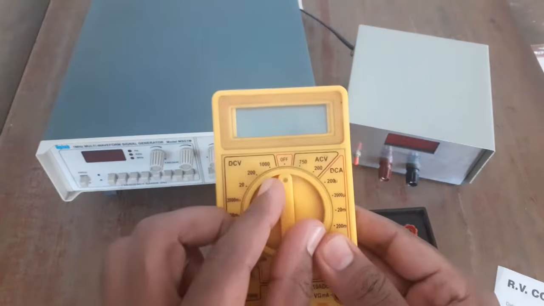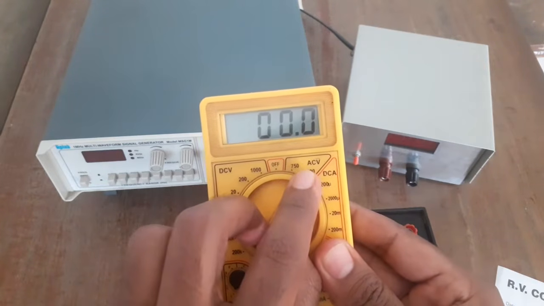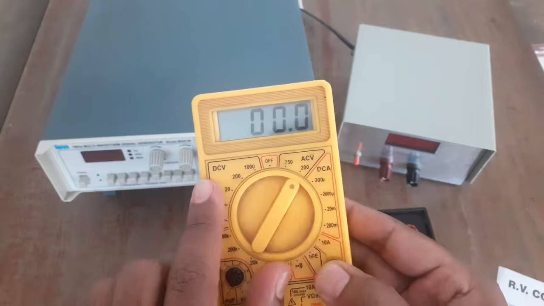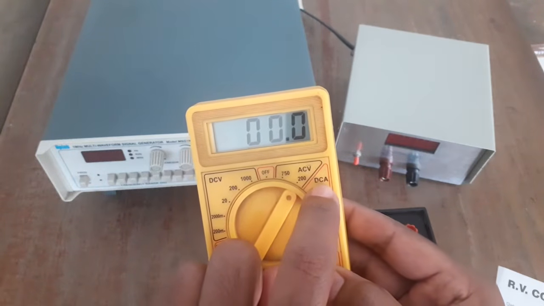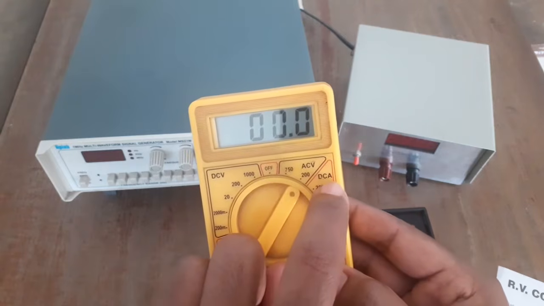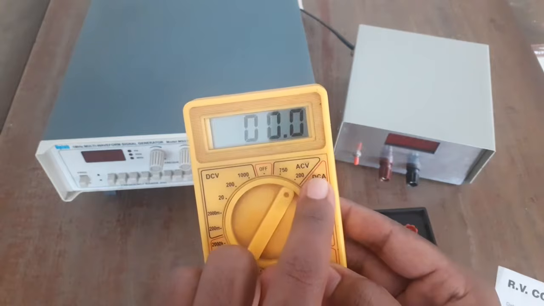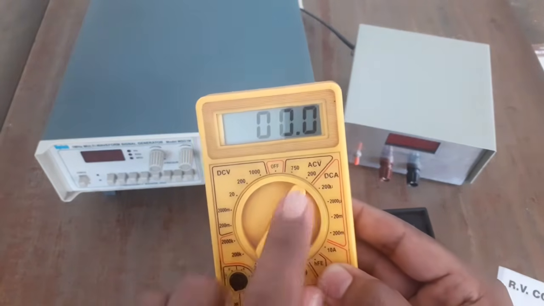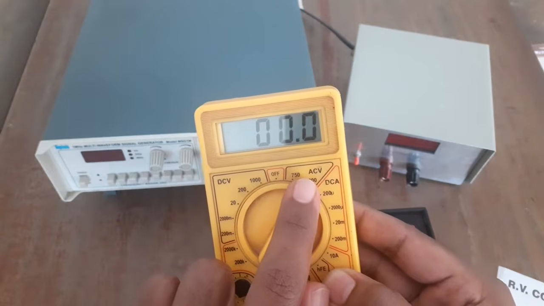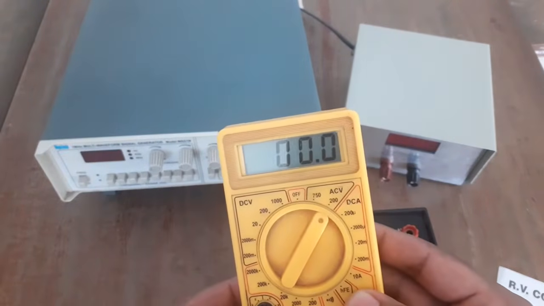Hence you are supposed to use this multimeter in this mode because you are measuring AC voltage. Don't go for DC voltage, or even this DCA. DCA doesn't mean DC is something with AC. The A stands for ampere and it is for current measurement. Don't use this, this, or this one. Use ACV. Why ACV? Because you are going to feed AC signals to the circuit.